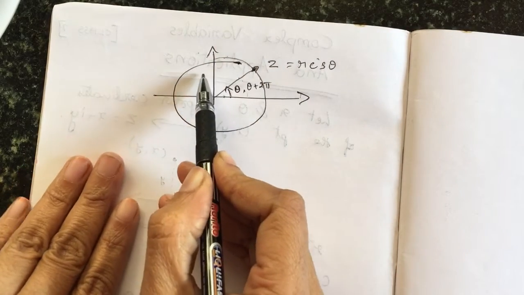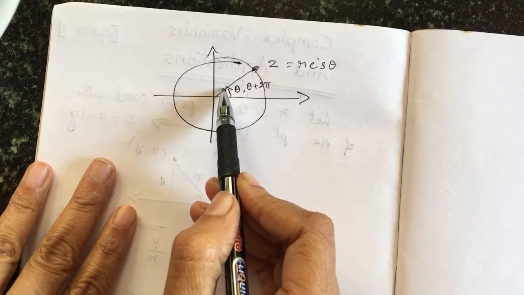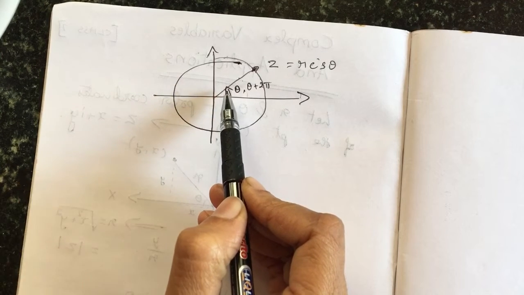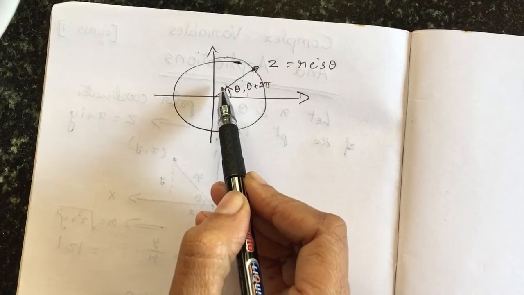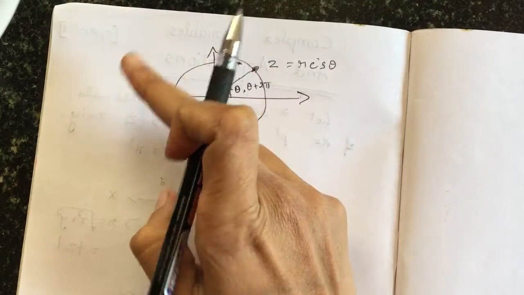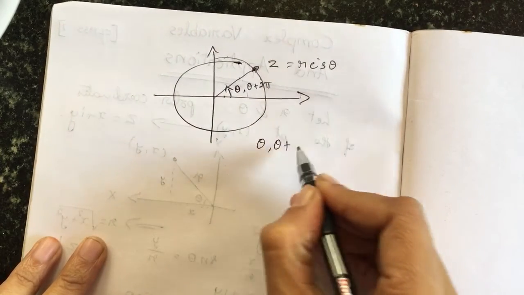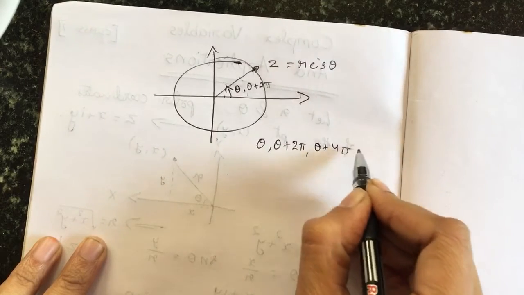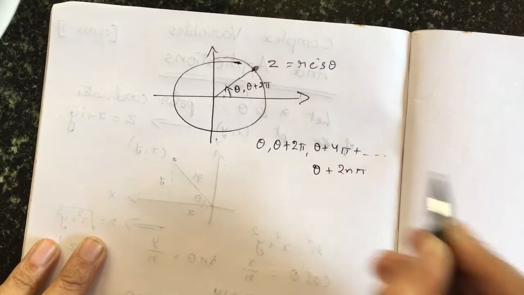You are increasing the angle that the point makes with the positive x-axis, rotating the point about the origin in a counterclockwise direction, so theta changes to theta plus 2 pi, theta plus 4 pi, like that, theta plus 2n pi.